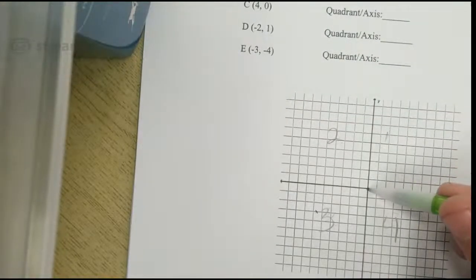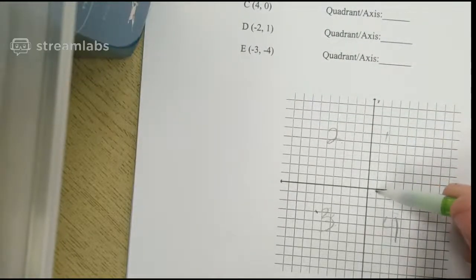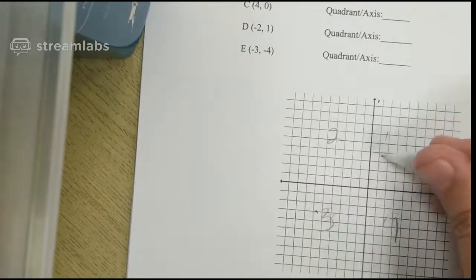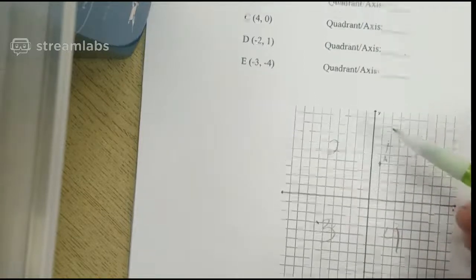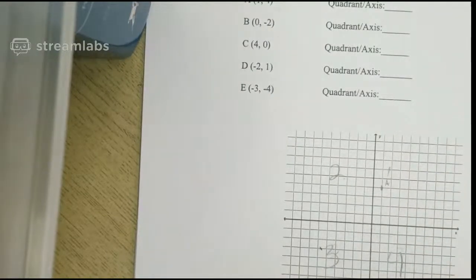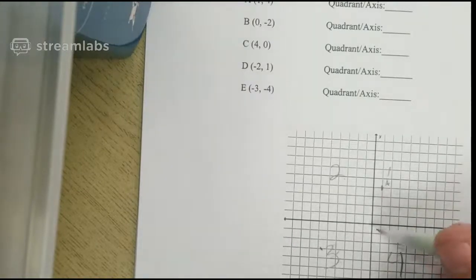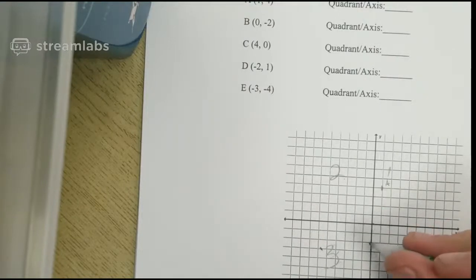A is 1, 4, so I'm going to go here. 1, 4, it means I'm going to go 1 right, and 1, 2, 3, 4 up. That's A for me, okay? A little A right there, all right? B is going to be 0, comma, -2. So 0 x means I'm not going left nor right any points. And then -2 is 1, 2 down. So that's B.